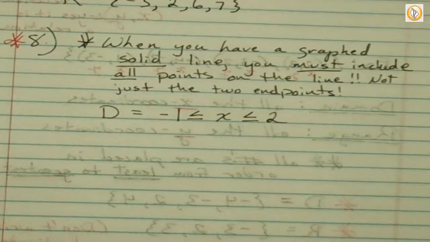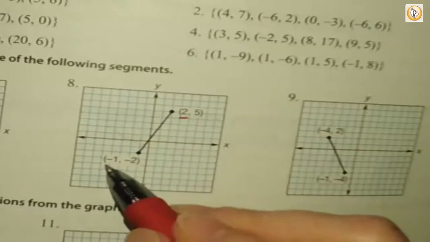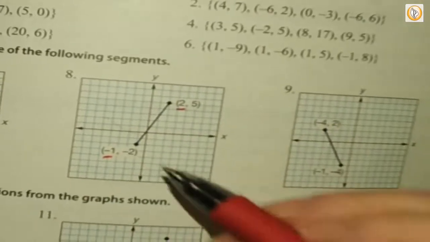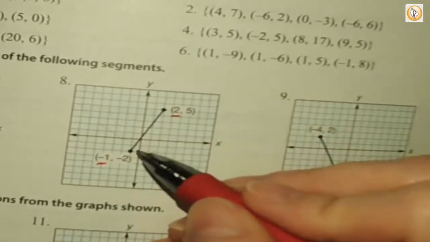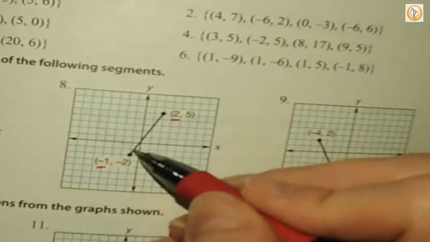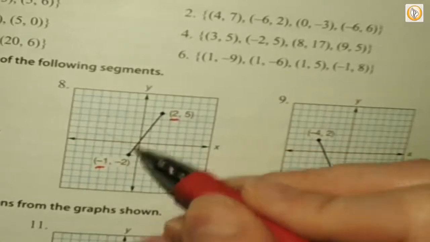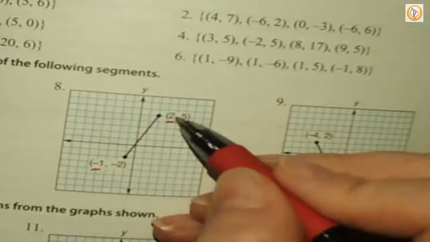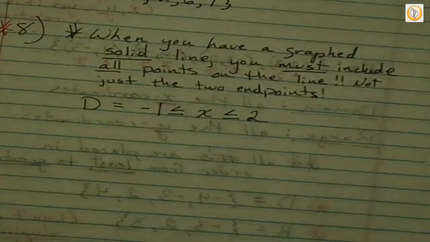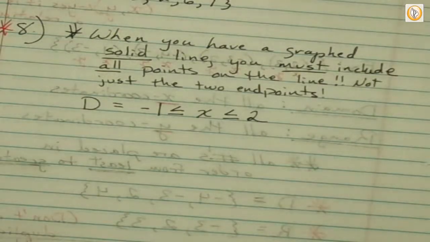Is it -2? No. Look at your top domain. Do you see your top ordered pair? Let me see your book again. We're looking at the X thing. See right here? This is your domain, and this is your domain. No, it's okay. So what I wrote is X is all of this in between and including, see the solid dot, including -1 and 2. Does that help? Does that make a little bit more sense?